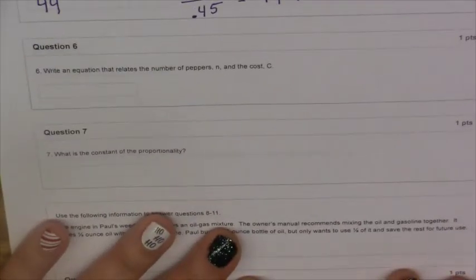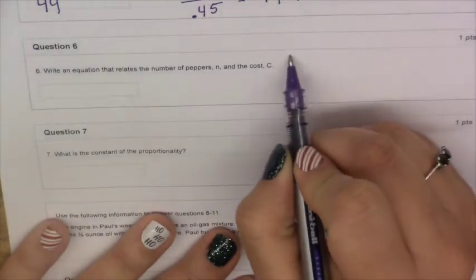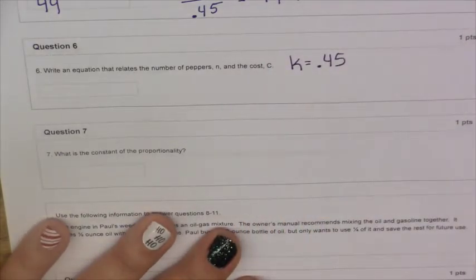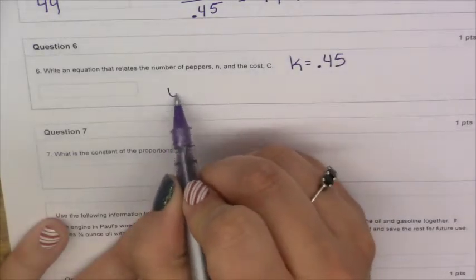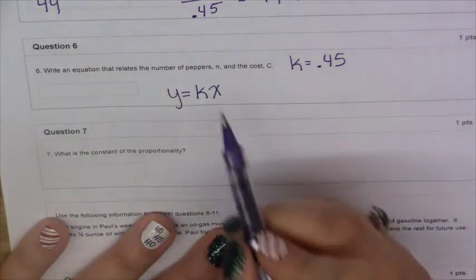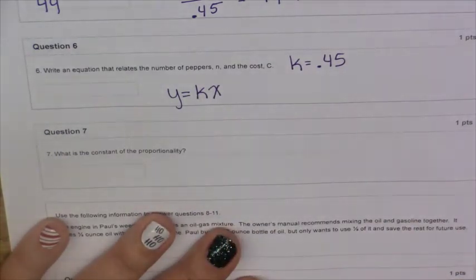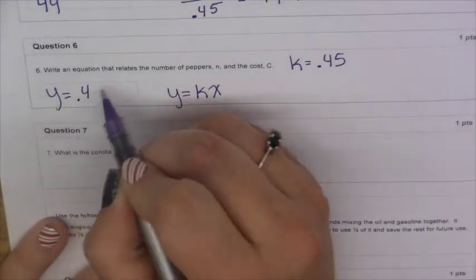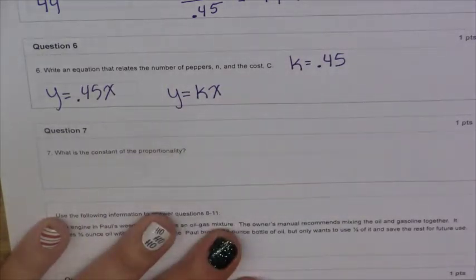Question 6, write an equation that relates the number of peppers N and the cost C. Well, we know from our table that 1 pepper costs 45 cents, so that is our constant. That's what we multiplied each of those amounts by. Our general form of our equation is y equals k times x. They've given us different letters here, N and C. You can use N and C, or you can continue to use y and x. So our equation would be y equals 0.45 times x.